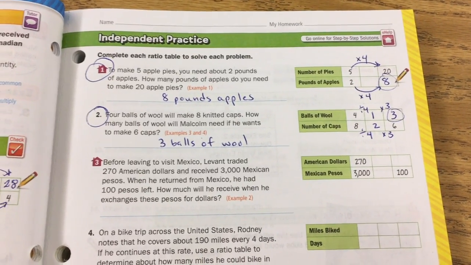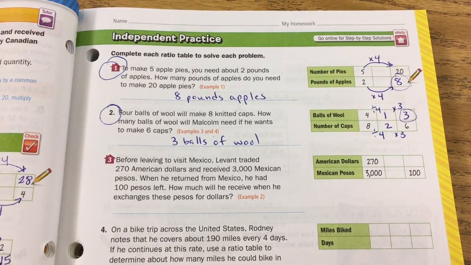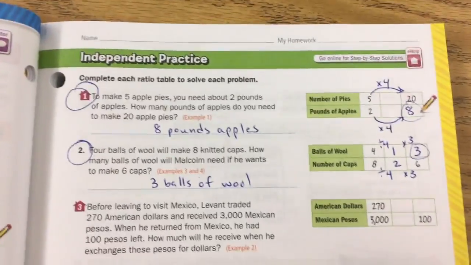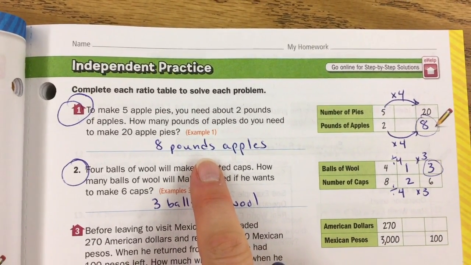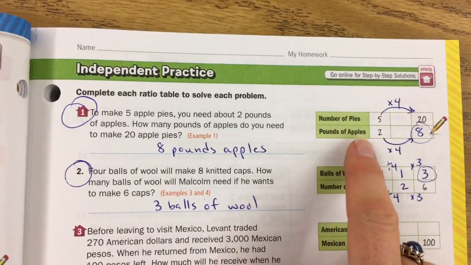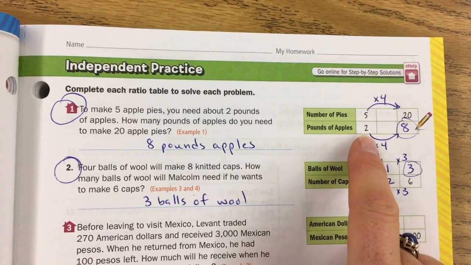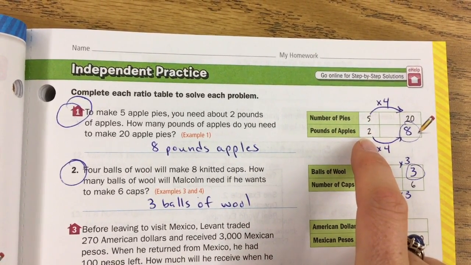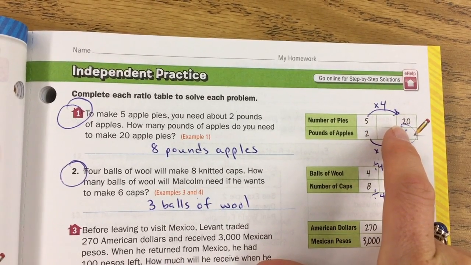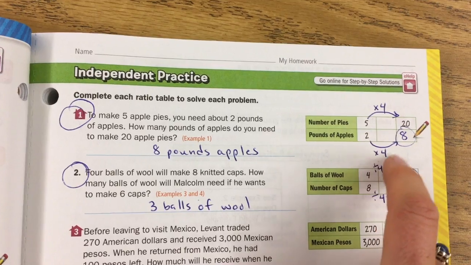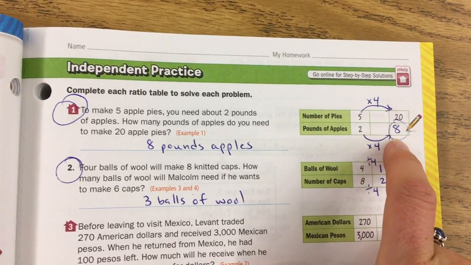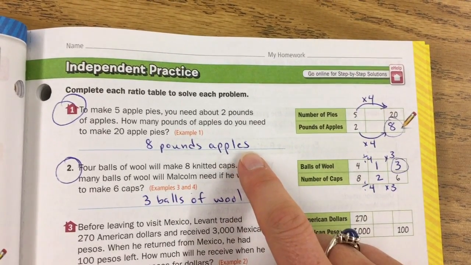Okay, let's check our answers to the homework. This is lesson 4, ratio tables. We're on page 43. Okay, so number 1, to make these apple pies, they gave us 5 pies for 2 pounds of apples. If you're making 20 pies, how many pounds of apples do you need? 5 times 4 is 20. Do the same to the denominator. 2 times 4 is 8. So you need 8 pounds of apples.